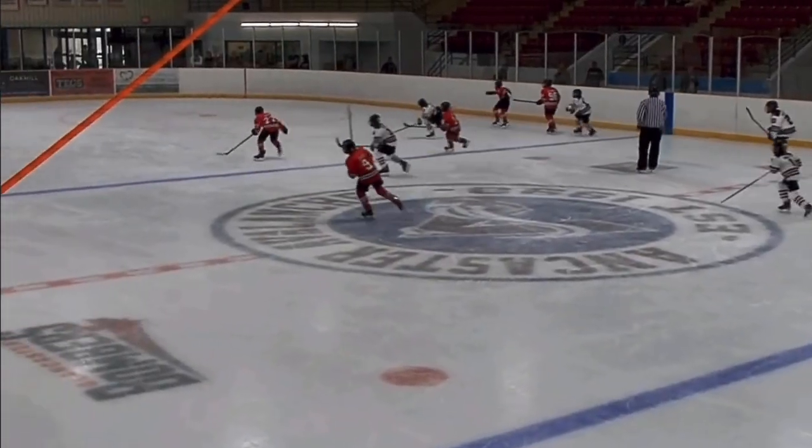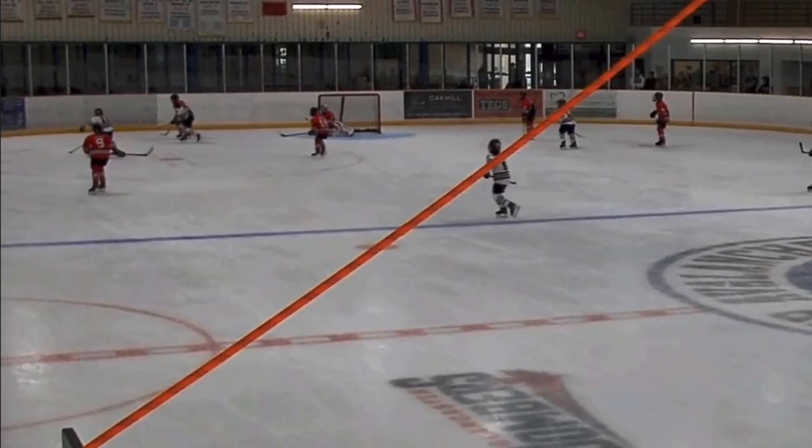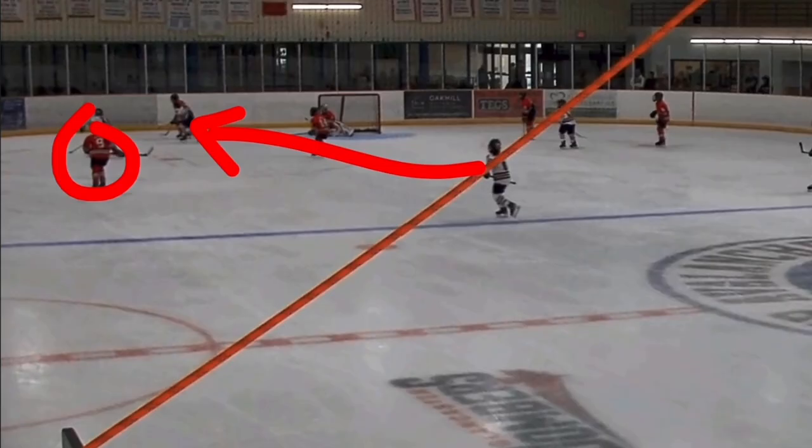So good dump in here. We can see our F1 and F2 doing a good job getting in on the forecheck. F2 here taking away the wall. F1 pushing the puck up the wall. This is exactly what we've asked our guys to do as F1 as the dog, F2 as the fox.